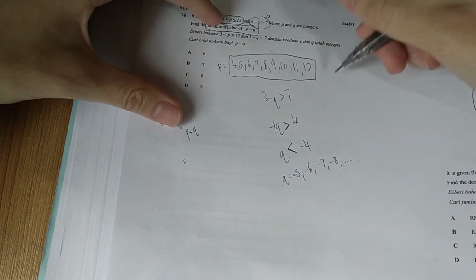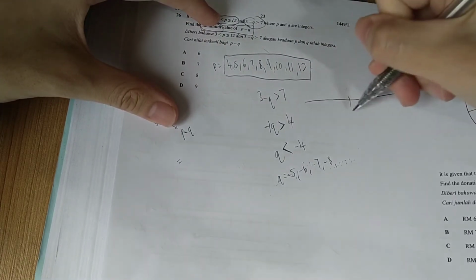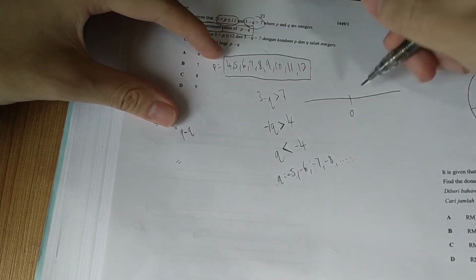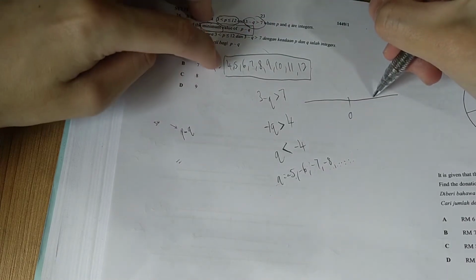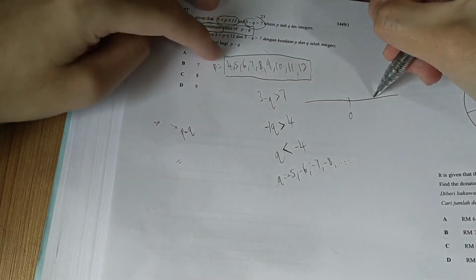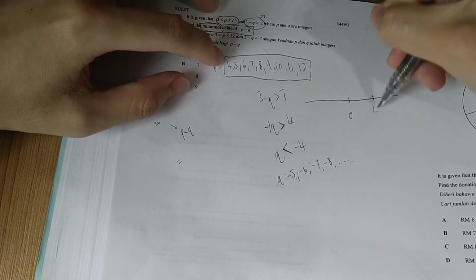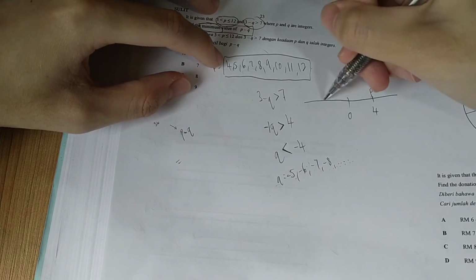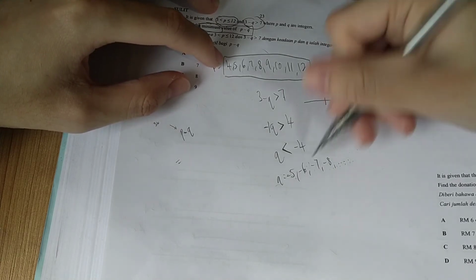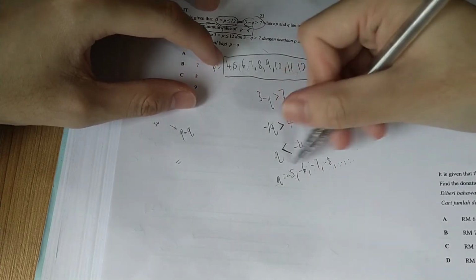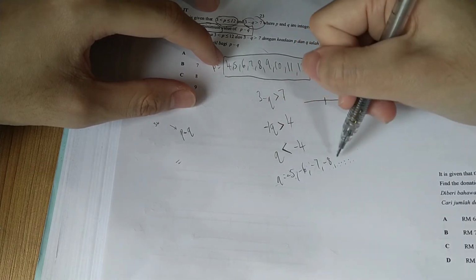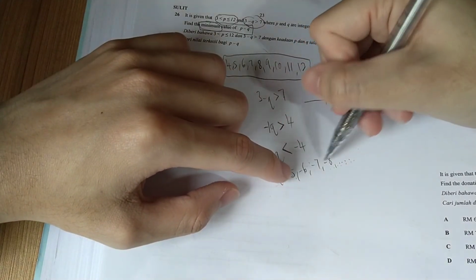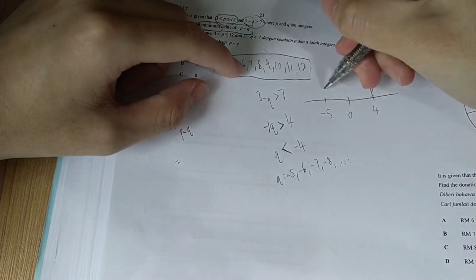Okay? Because in a number line, we know that this is 0. Right? So let's say, because you look at p, all the numbers are positive. So the smallest number of p would be 4. Alright? So p is 4. And then the q, you have to choose the biggest number. You know why? Because all the q numbers are negative. It means, can you see the number is actually getting smaller? And the biggest number will be negative 5 for q.